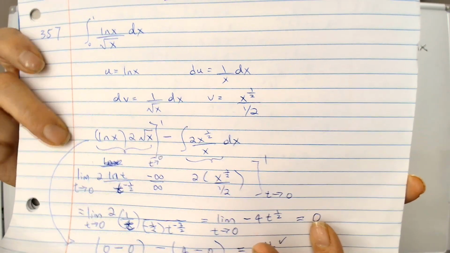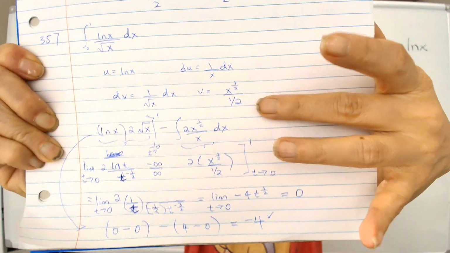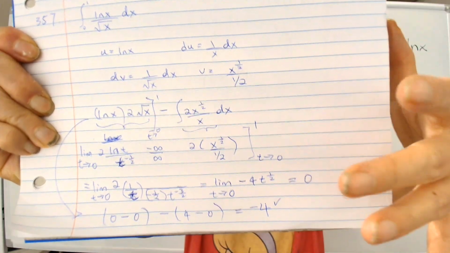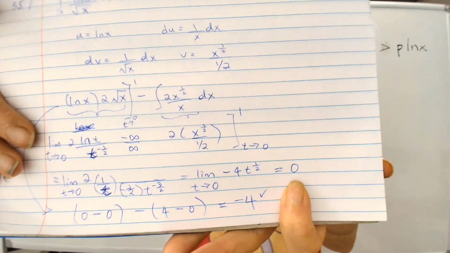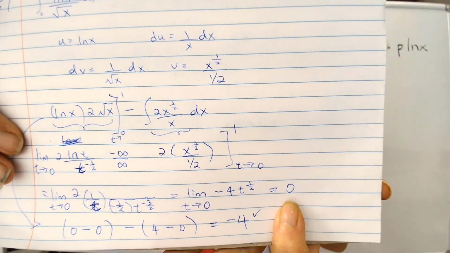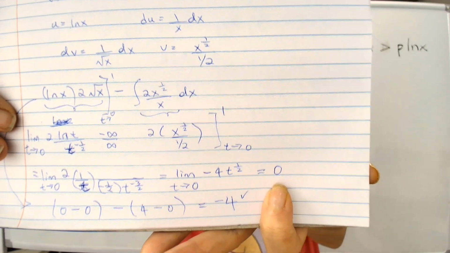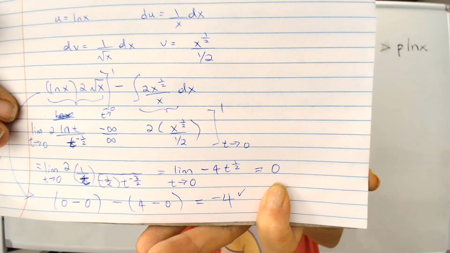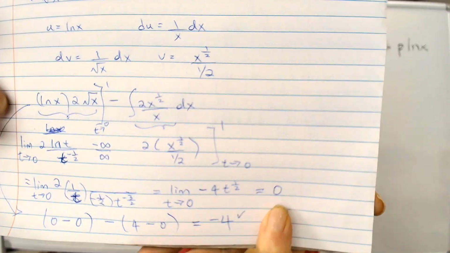Because the second part, the integral over here, is very easy to do. So I did it. And then the first part starts causing a problem, because there's an infinity over infinity situation happening. Well, I think it might have been infinity times 0 over here.